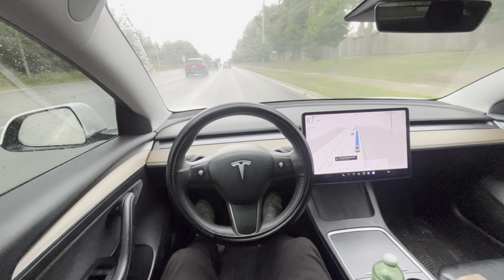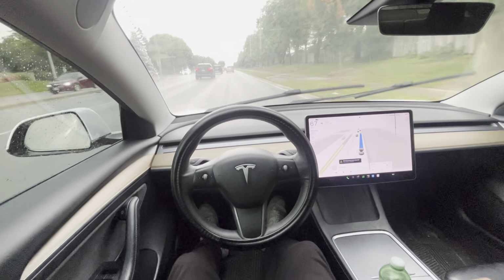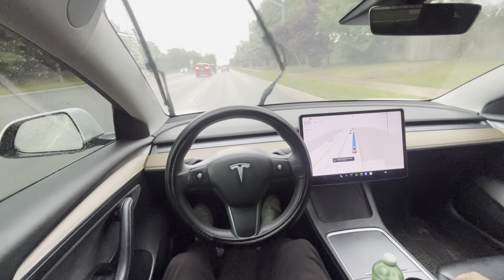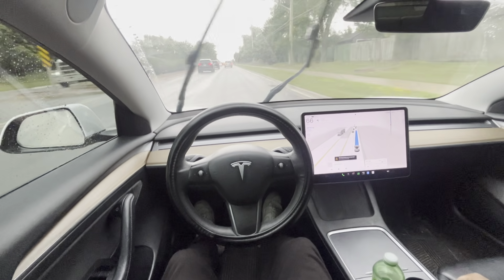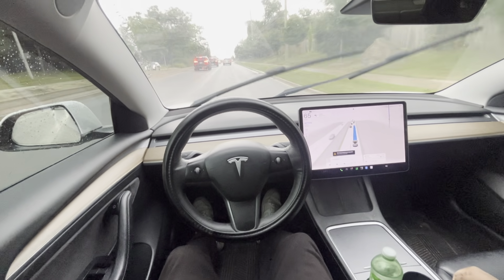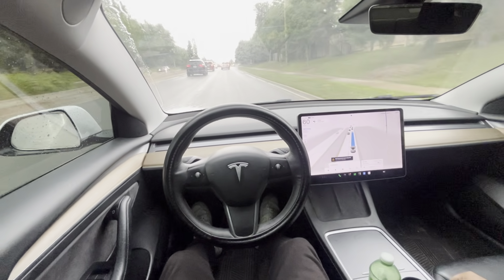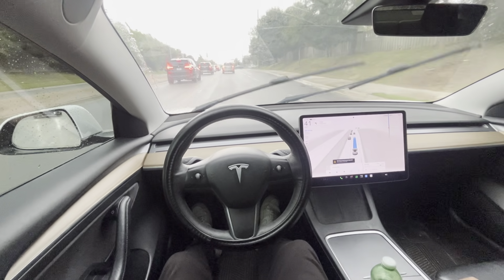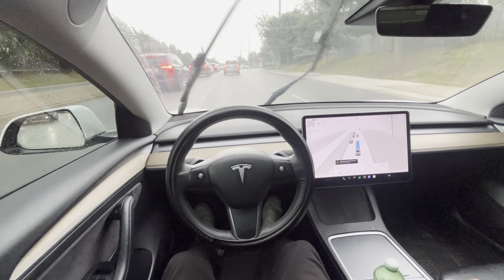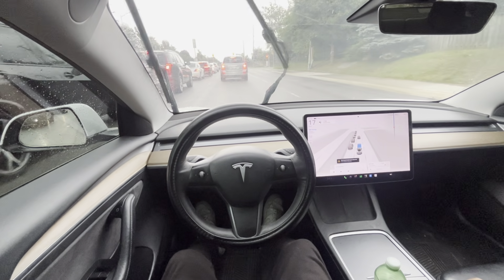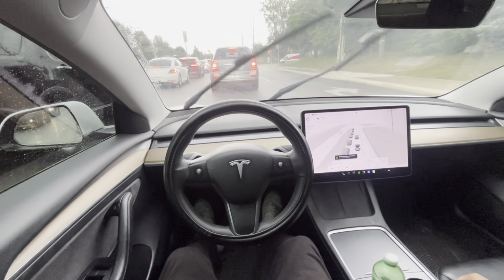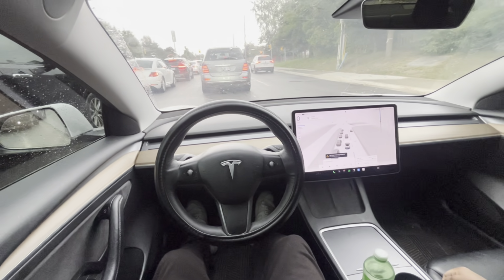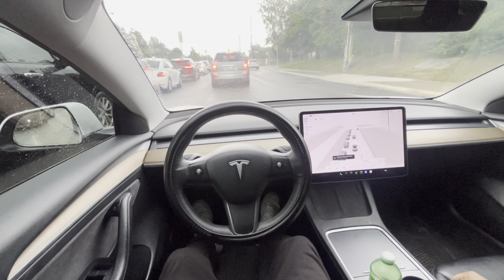So far the drive has been pretty nice. Coming to another stop over here. We're slowing down. And now we're stopped, and that was very smooth deceleration, very comfortable, very relaxing, and no complaints so far.